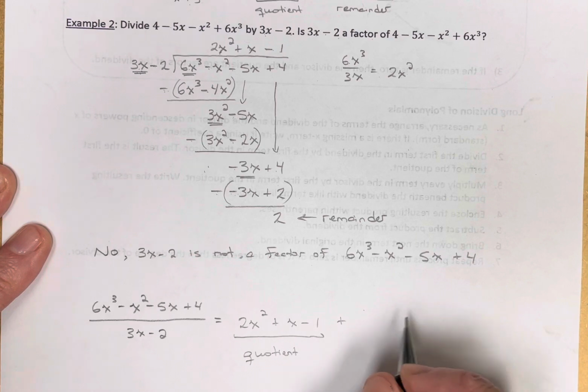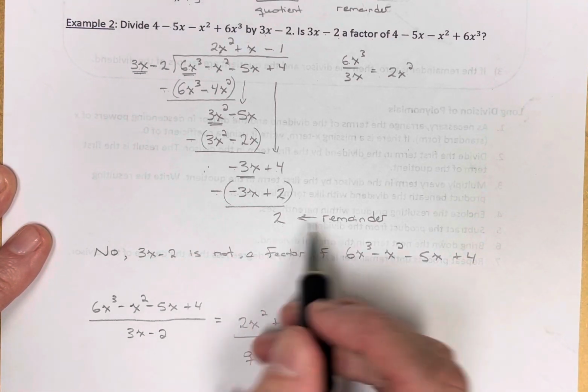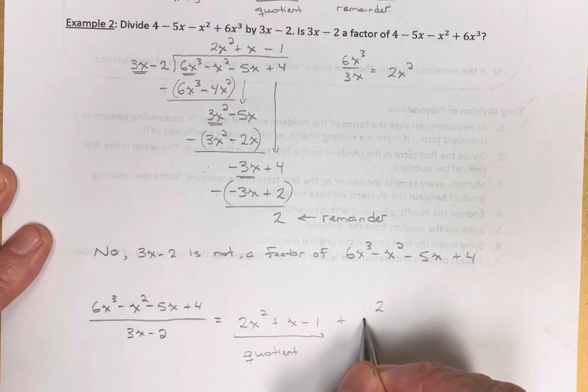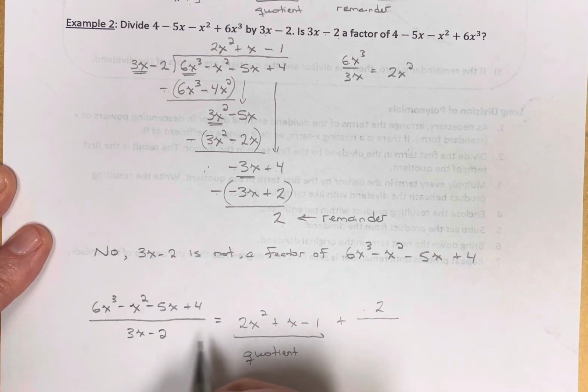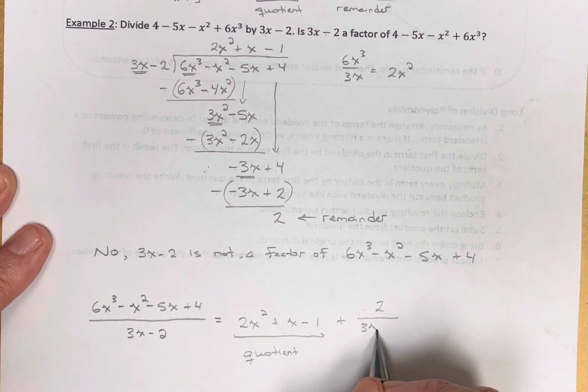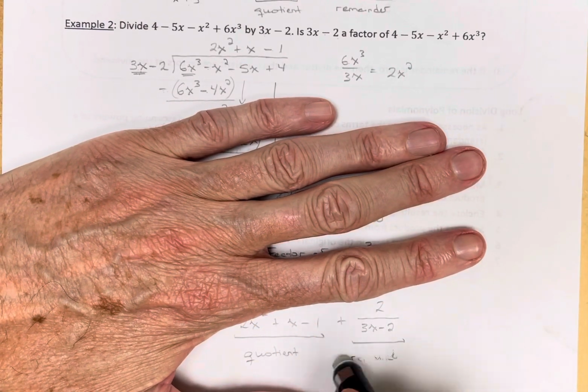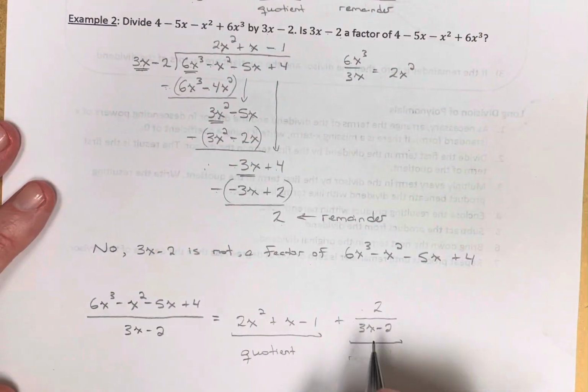And we have a remainder. Okay, the remainder in this case is 2. And we write the 2 over the divisor, which is 3x minus 2. And this is our remainder. And again, if I could spell remainder, it looked like I lost track of the I.